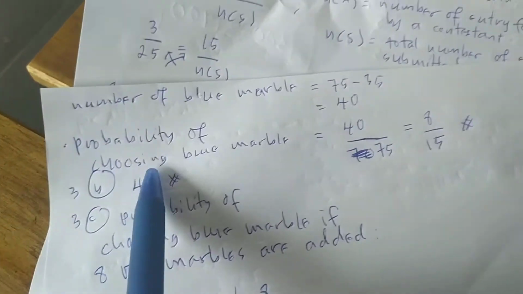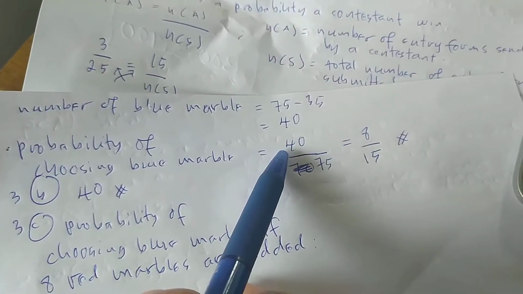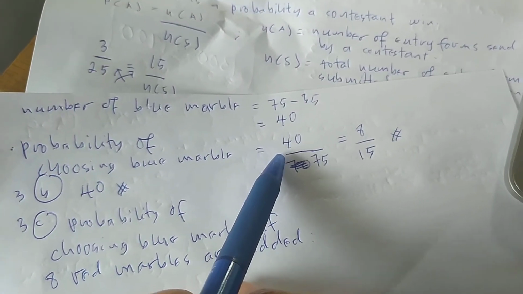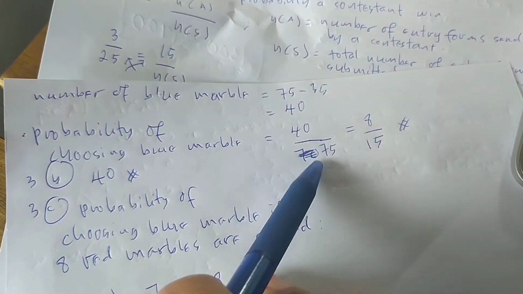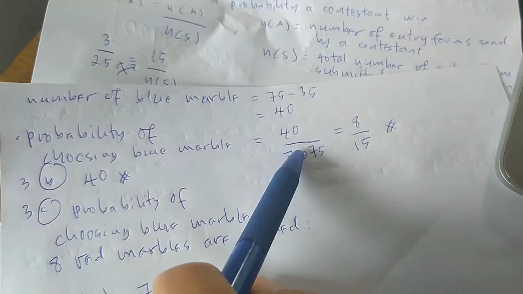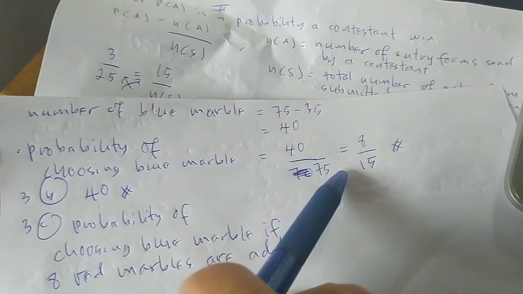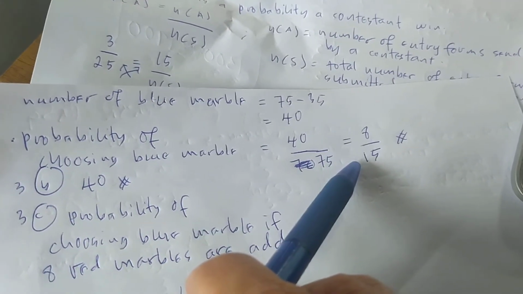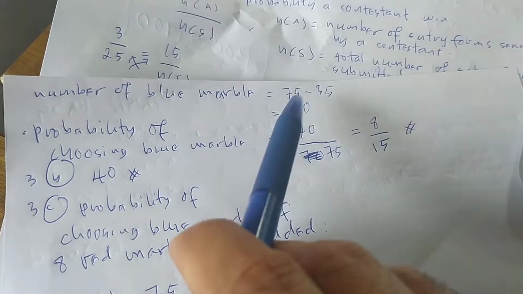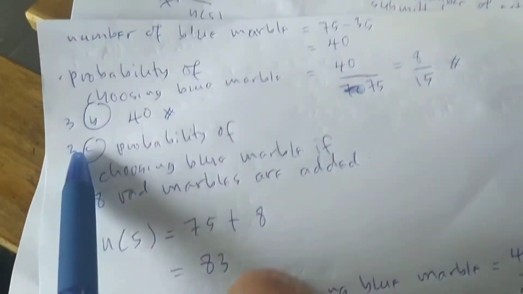Then the probability of choosing a blue marble equals the number of the blue marble divided by the number of the total marble, which is 75. So it is 40 divided by 75, and you can simplify it to 8/15. This is the answer for A. The answer for B, the number of the blue marble, is 40. Now the answer for C.